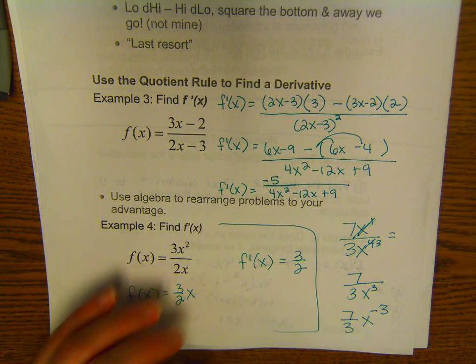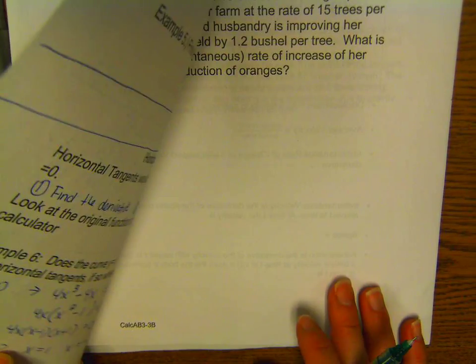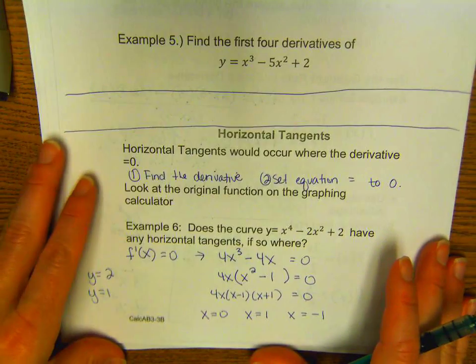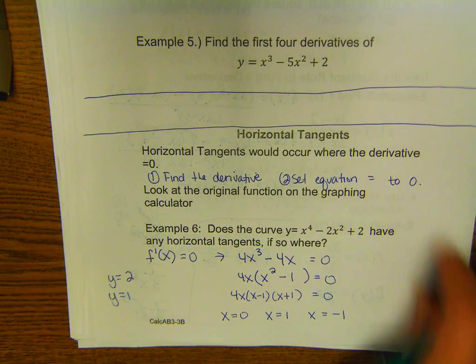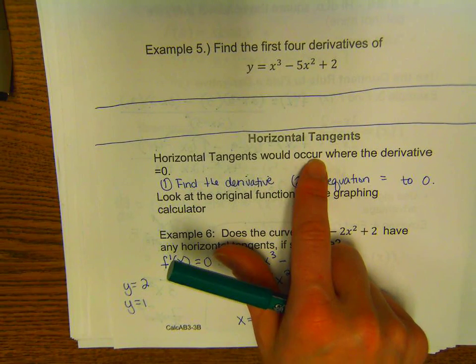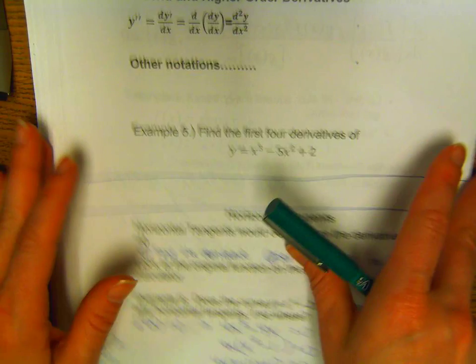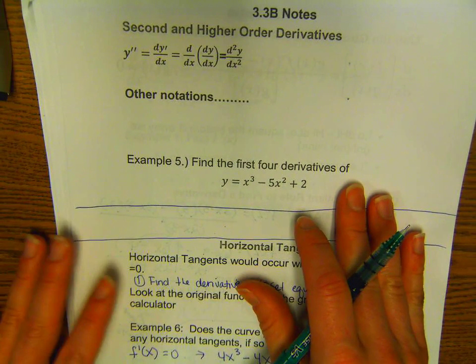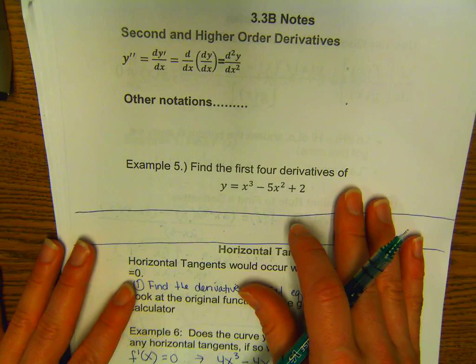Okay, so I think that I don't need to talk so much about this because it was something that we already did on the assignment. We already did horizontal tangents. And also, as we discovered that there are such things as second derivatives and third derivatives and fourth derivatives, and some derivatives never end. For instance, sine function.